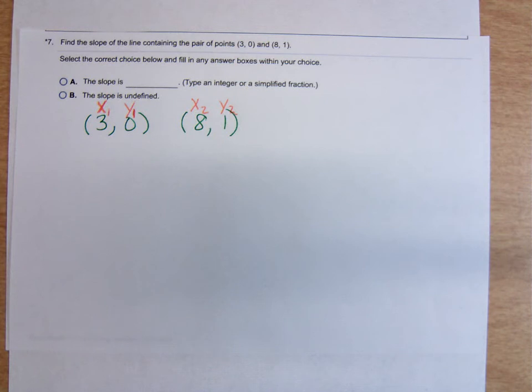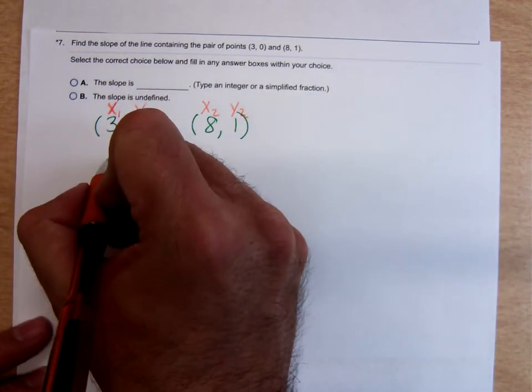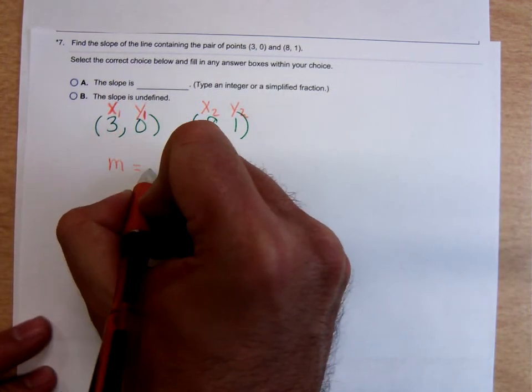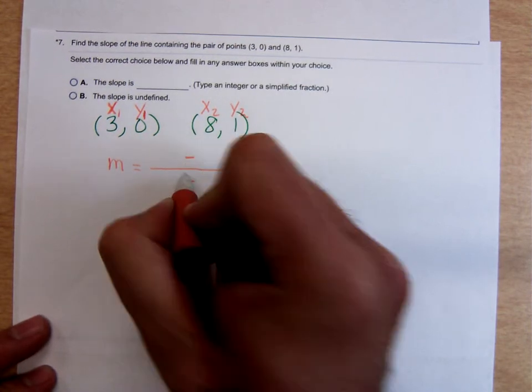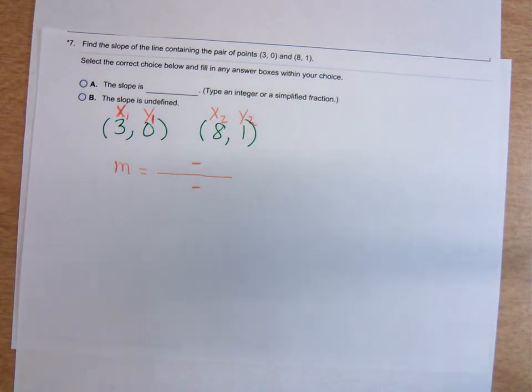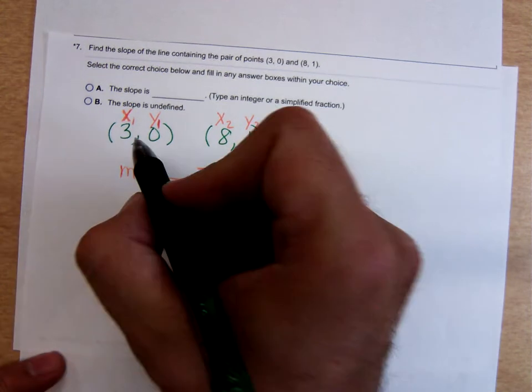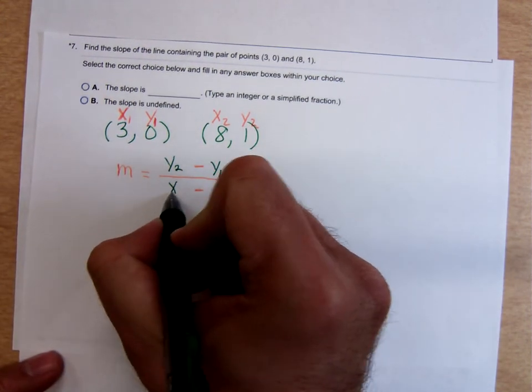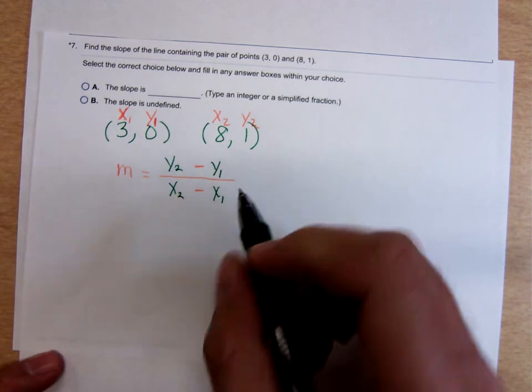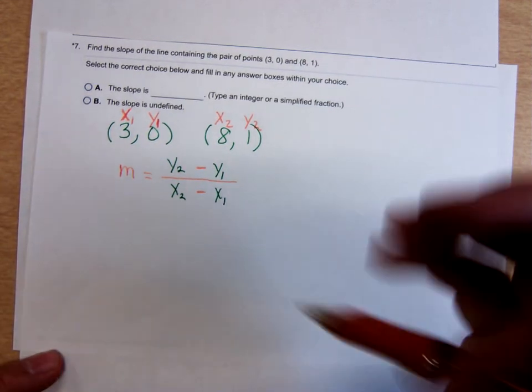Now let me go ahead and write out the formula. It's y2 minus y1 over x2 minus x1. Let's see.